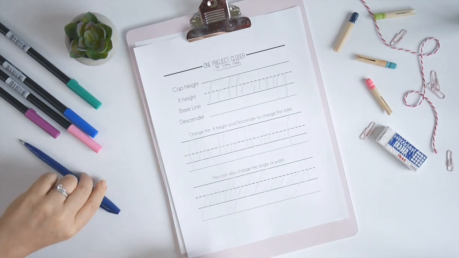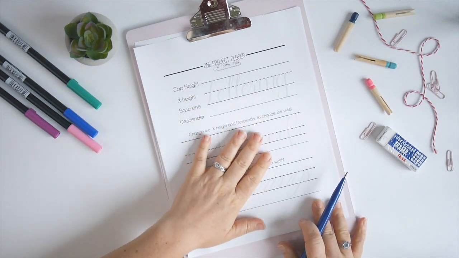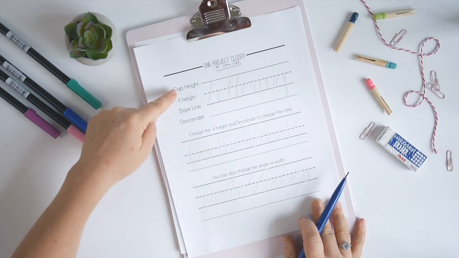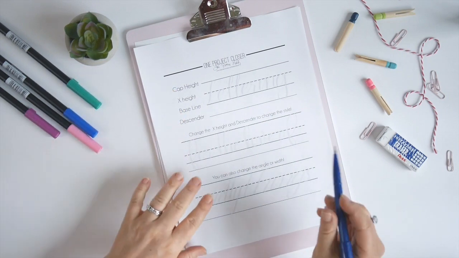Now I'm going to show you an example of using cursive lettering with the same basic concepts. Again, we have our cap height, X height, baseline, and descender.